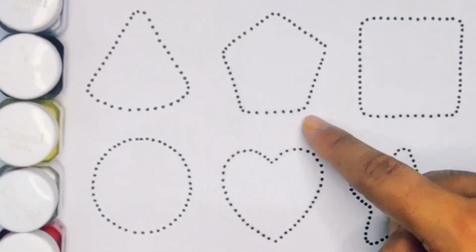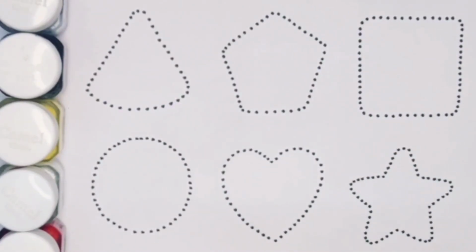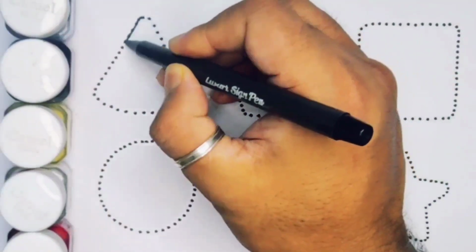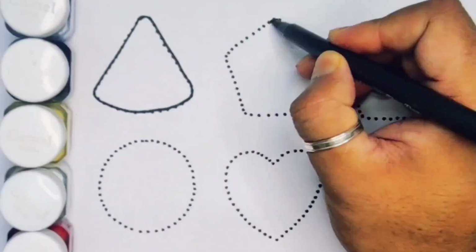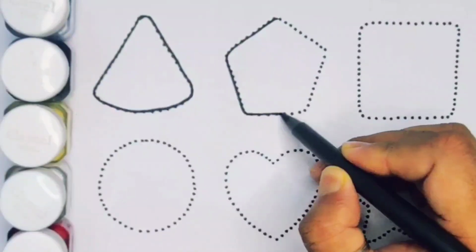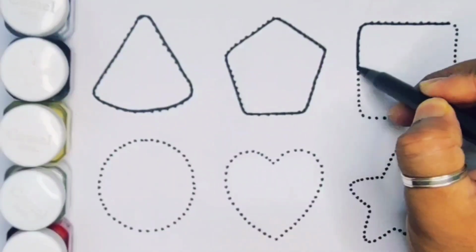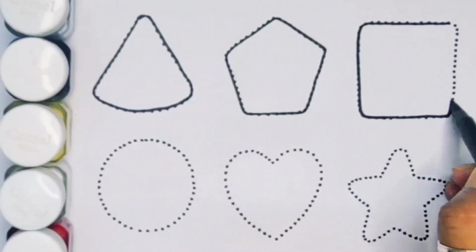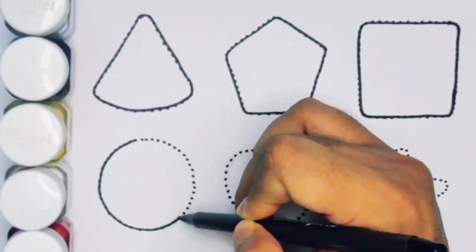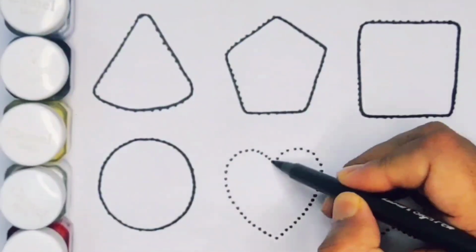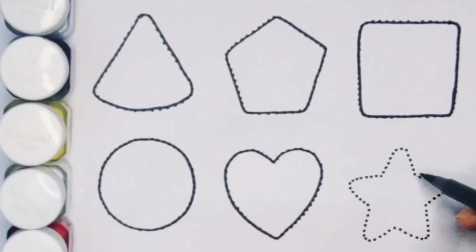Triangle, pentagon, square, circle, heart and star. First we're going to draw the shapes. Triangle, pentagon, square, circle, heart, star.